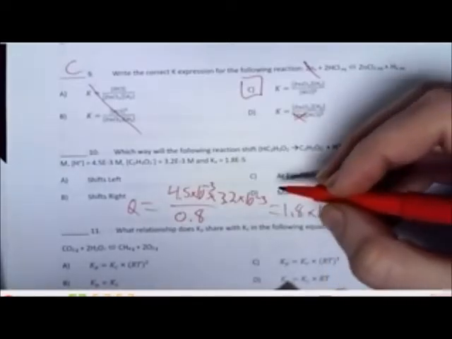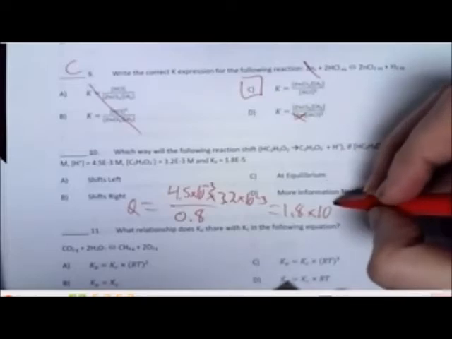So 4.5 and 3.2, 10 to the negative 6, divided by 0.8. So I get 1.8 times 10 to the negative fifth. That happens to equal K, so it's actually at equilibrium. Wow, congrats. For once it's at equilibrium.